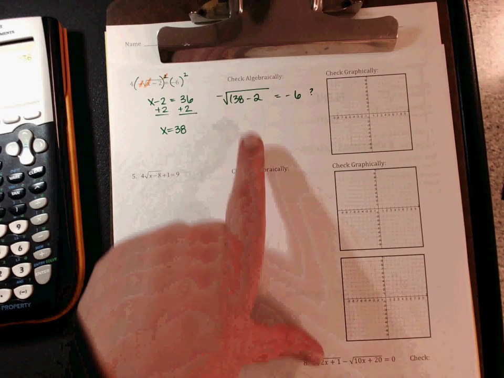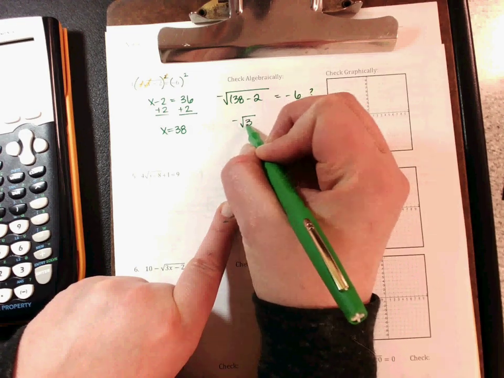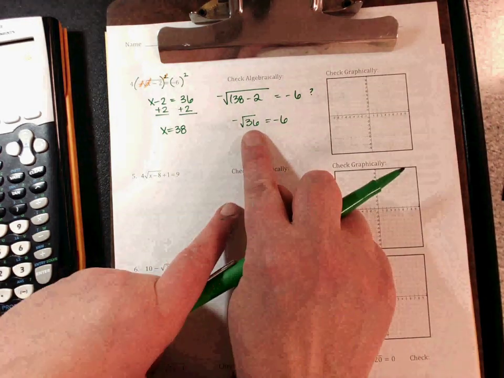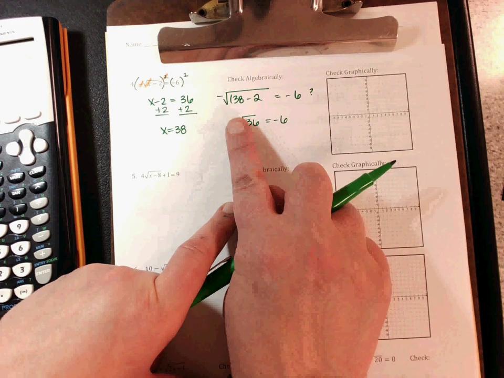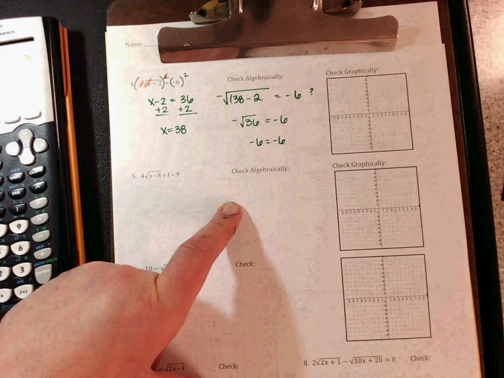What's 38 minus 2 inside? 36. Negative square root of 36. What's the square root of 36 in here? 6. And then the negative in the front makes it a negative 6. Are those really equal? Yes.